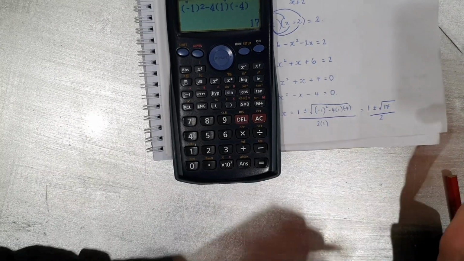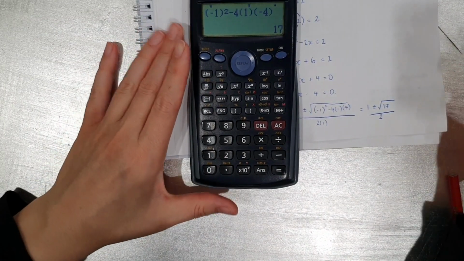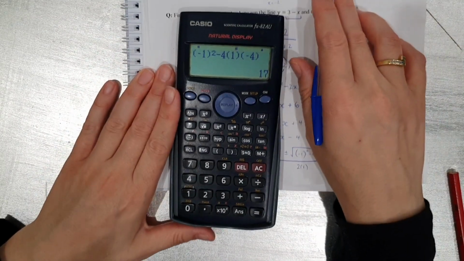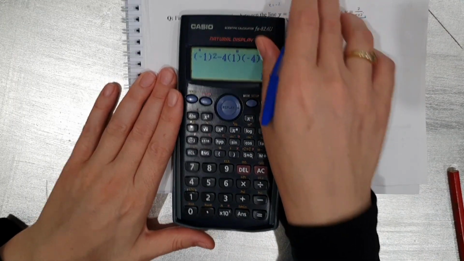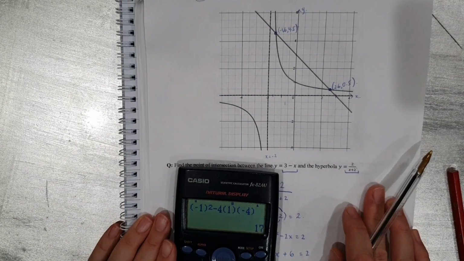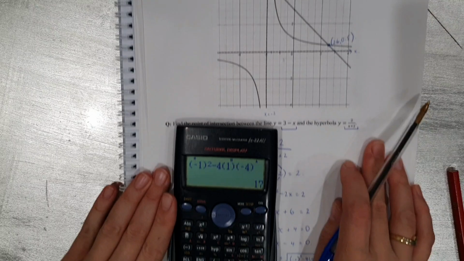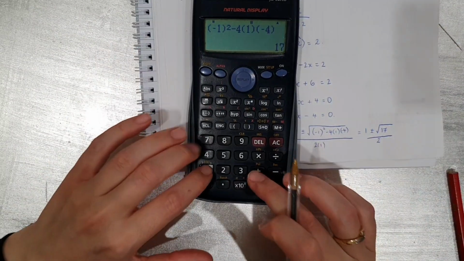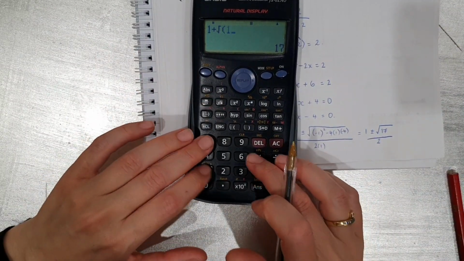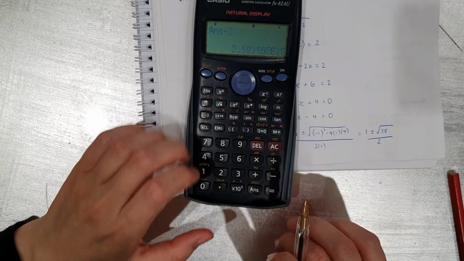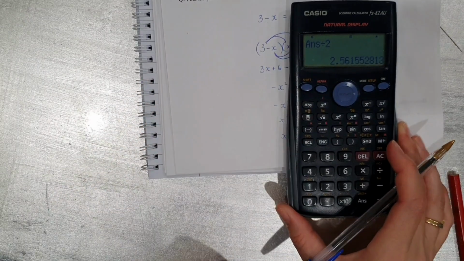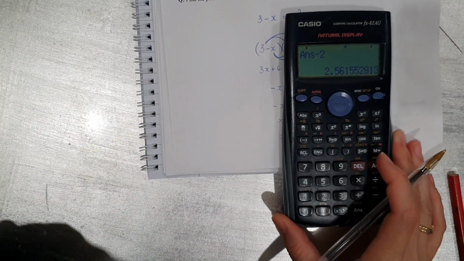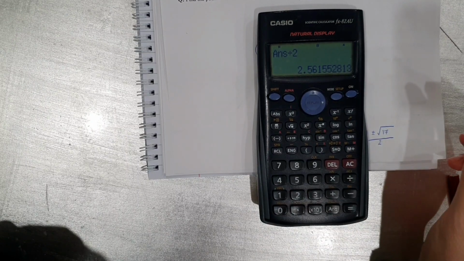Now I'm going to substitute these decimals just to have a look at what the accurate values are compared to what we had in the graph. So let's have a look. 1 plus root 17 over 2 is about 2.6. There you go. 2.56 is the more accurate response.